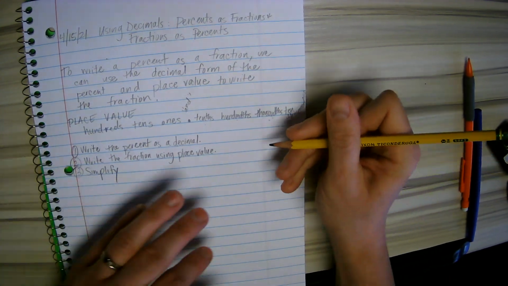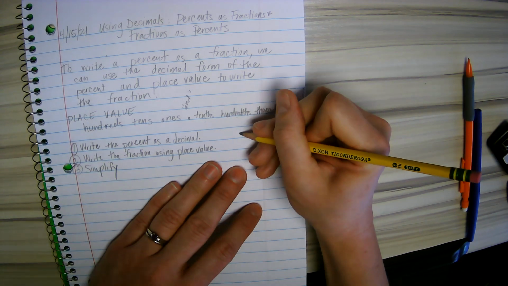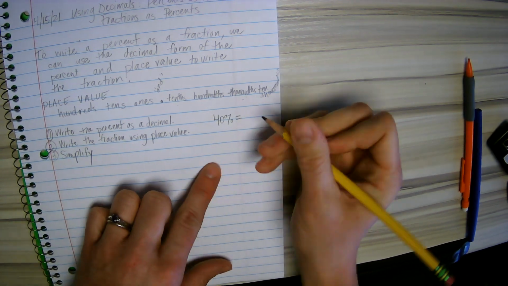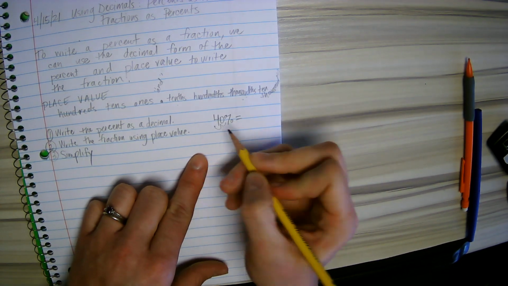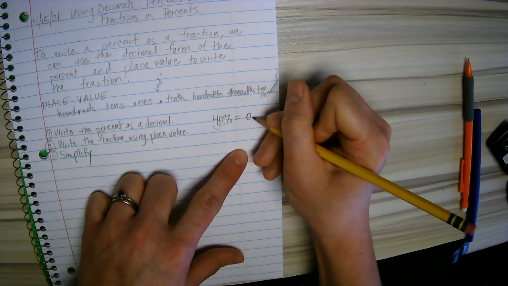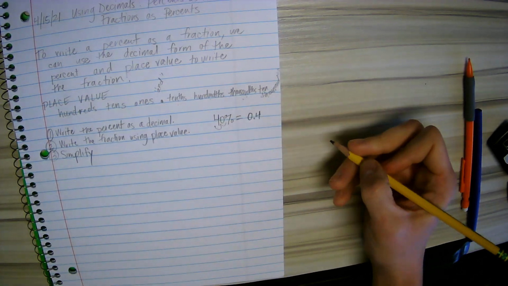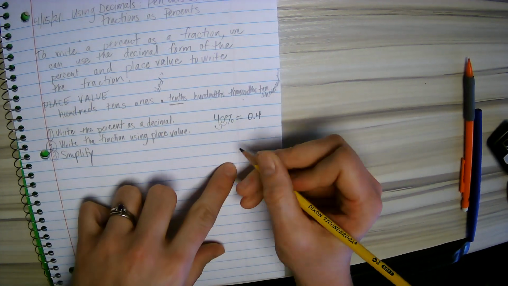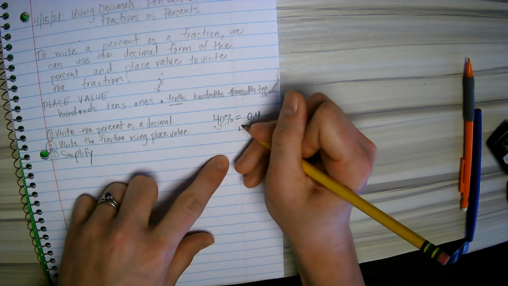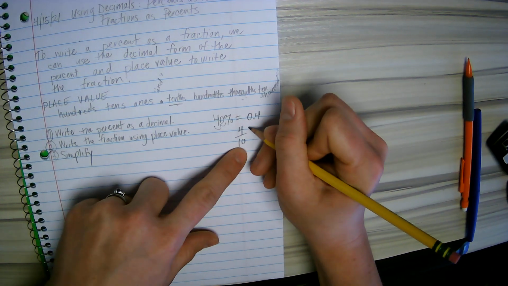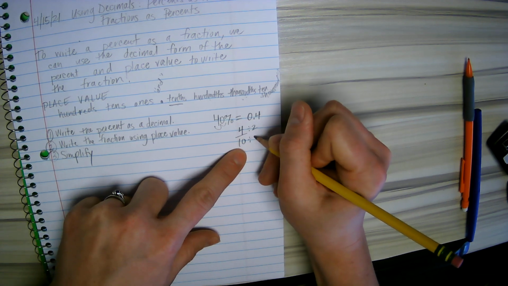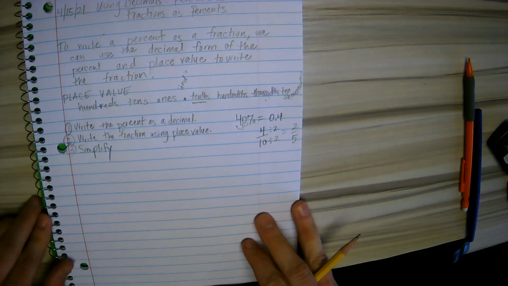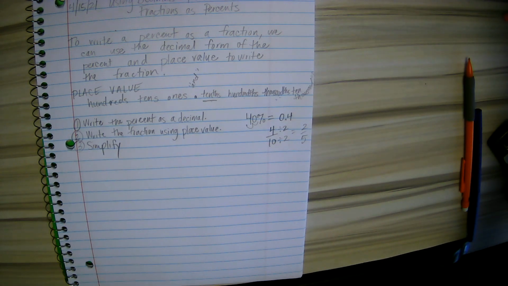So if I told you to write 40% as a fraction, step one, write it as a decimal. Remember, we're moving to the left 2 places. So we have 0.4. We don't need to continue on with that 0. We would read this as 4 tenths. So 4 tenths is 4 out of 10. And then we would simplify, because they're both even, to 2 fifths. All right, I know that's a lot of steps, but you gotta hang with it. You can totally do this.